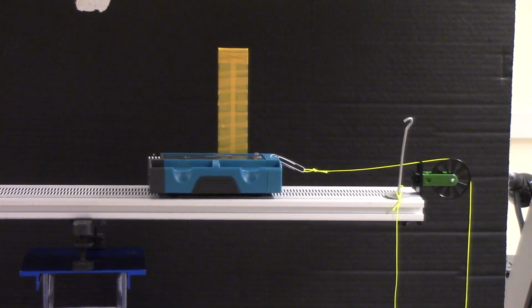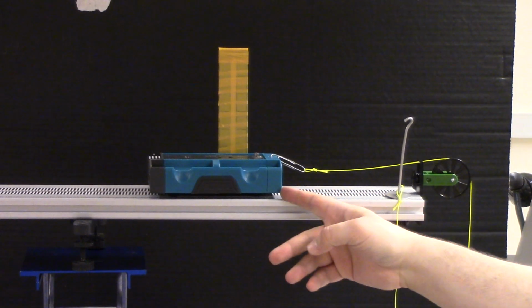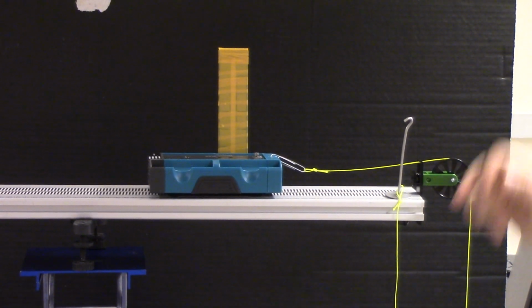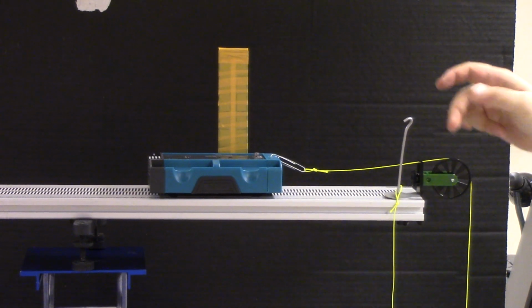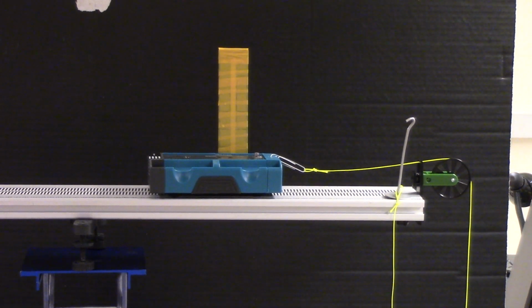Okay, welcome to Lab 6, Newton's second law. What we're going to be observing is a system with a cart attached by a string to a hanging mass, and that's going to go over a pulley. What we want to do is determine the acceleration of both objects, and there are a few things that we know that will help us do that.